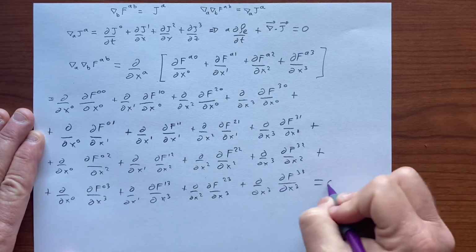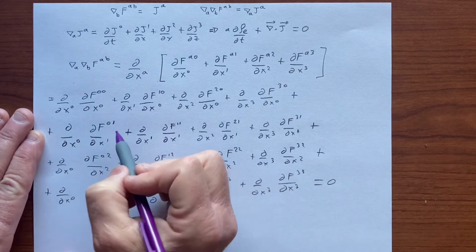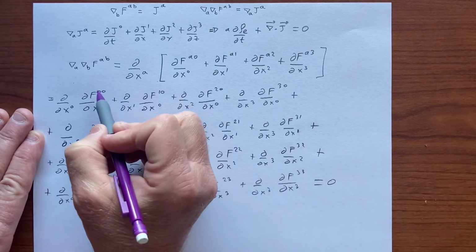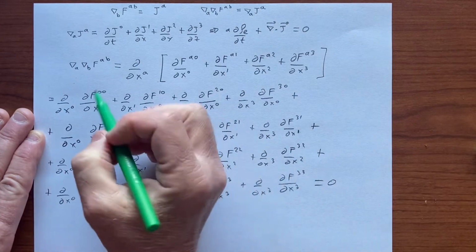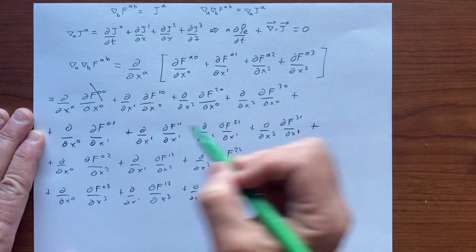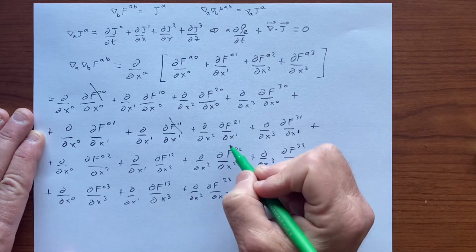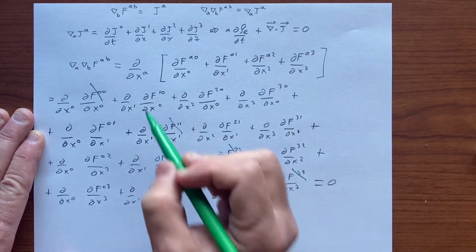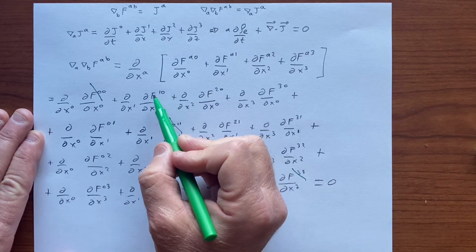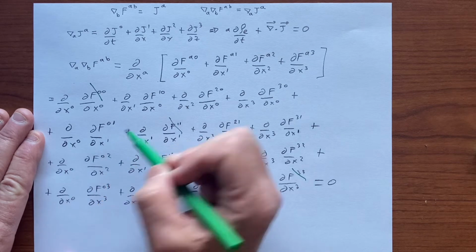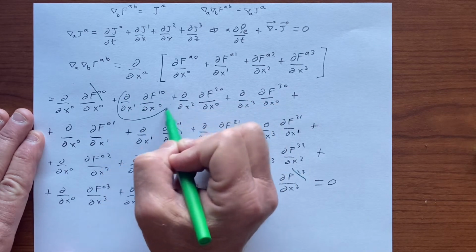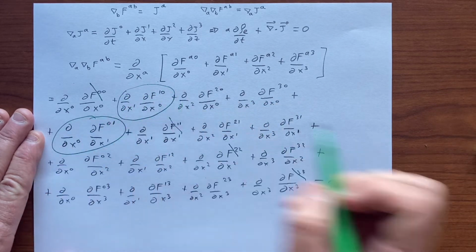And what is this equal to? Well, let's get a different color here. Let's get green. So this disappears by itself. This disappears by itself. F22 and F33. F10 is minus F01, so you have time and x derivatives here, so these two cancel each other out.